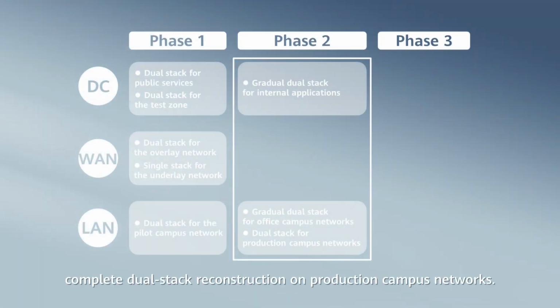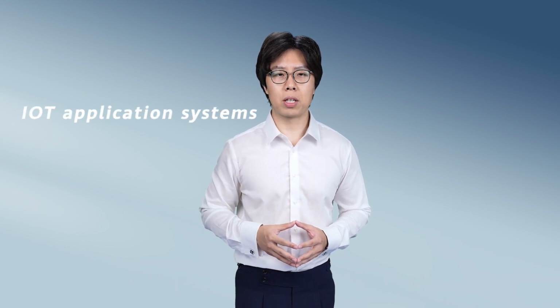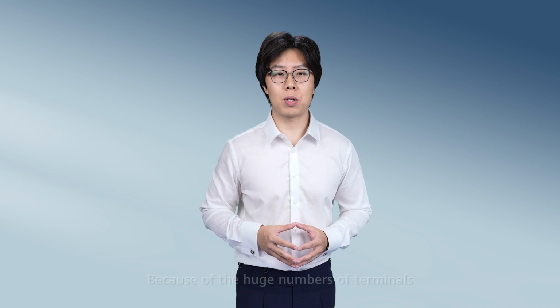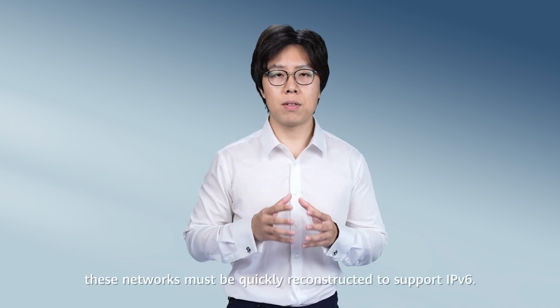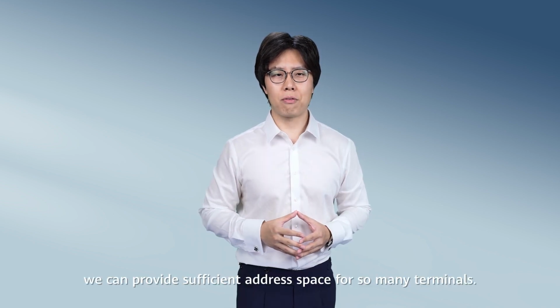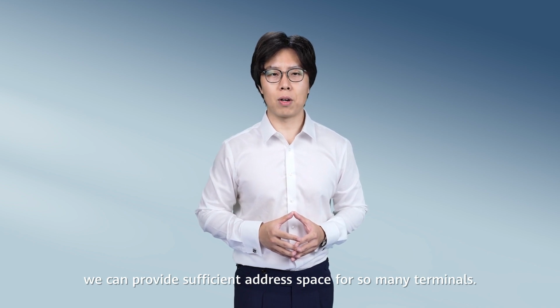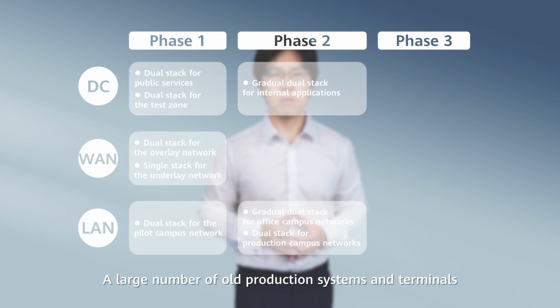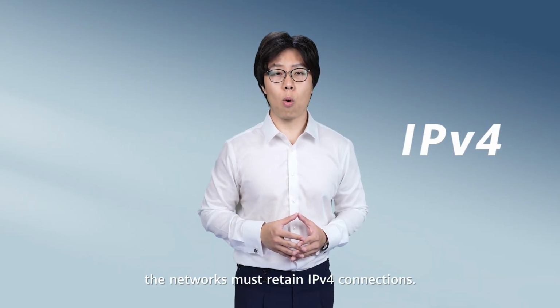Third task, complete dual stack reconstruction on production campus networks. With the development of smart manufacturing, IoT application systems will be widely deployed on the enterprise's production campus networks. Because of the huge number of terminals accessing the production campus networks, these networks must be quickly reconstructed to support IPv6. In this way, we can provide sufficient address space for so many terminals. A large number of old production systems and terminals still exist on the production campus networks and cannot be directly upgraded to IPv6 single stack. Therefore, the networks must retain IPv4 connections.